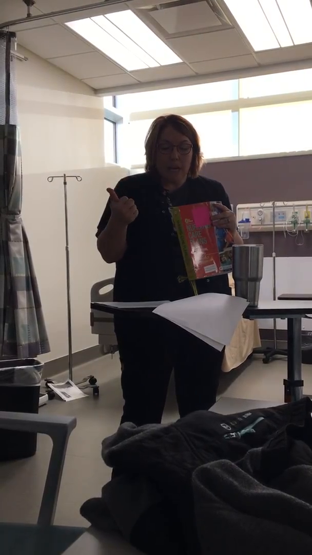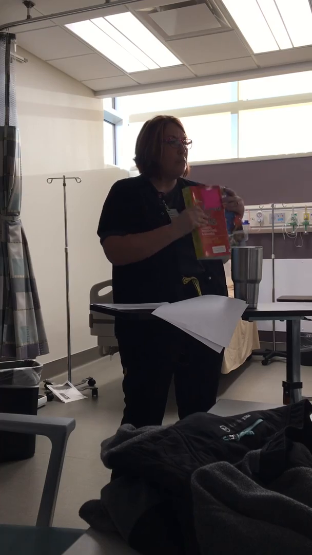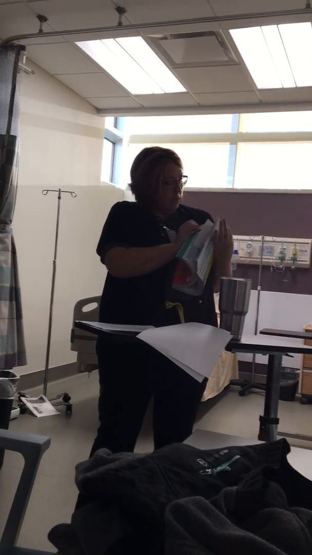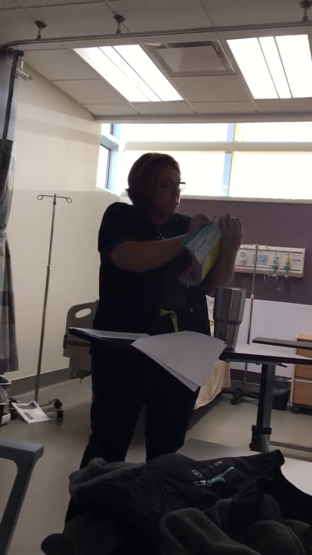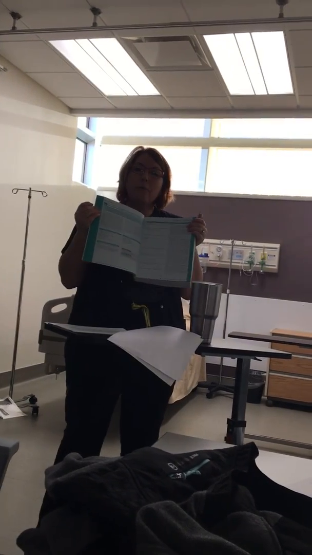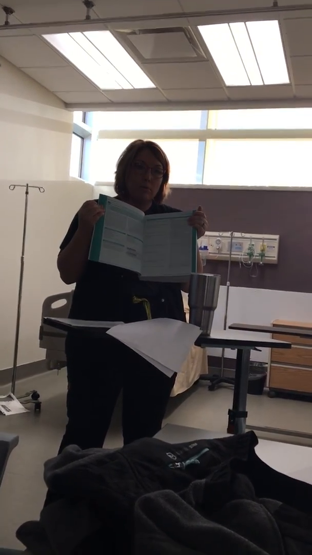So we have a problem statement, which is going to be our nursing diagnosis label. So when I look in here, my labels, like here's one, that's not it. This is disease specific. Some of them are non-compliance. I hate that word, but that would be a nursing diagnosis label, okay?